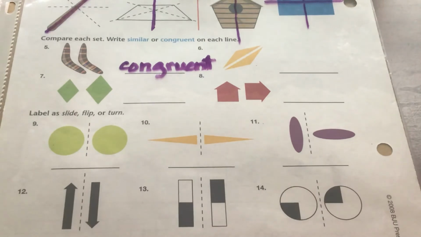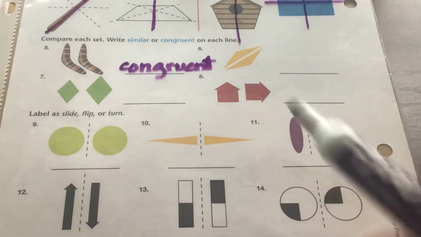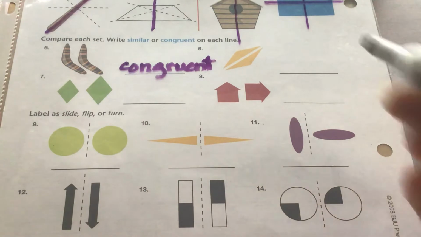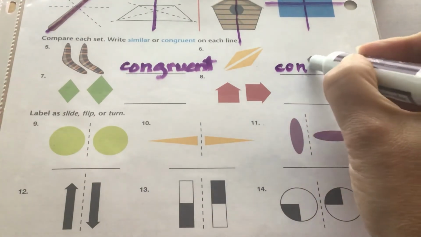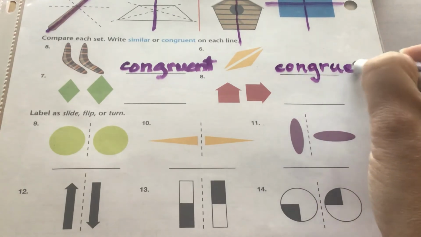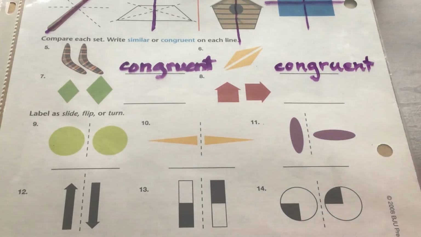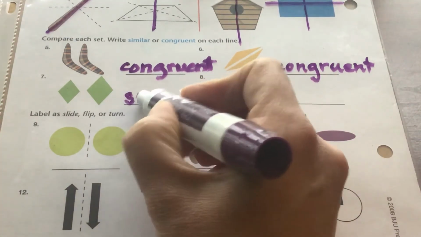And we'll go to number 6. We have these 2 triangles. Right? They're the same shape, the same size. So again, we're going to label them as congruent. In number 7, we have 2 diamonds, right? 2 quadrilaterals. Same shape, same color, but in this case, they're not the same size. So we're not going to describe them as congruent. This is where we would use similar.